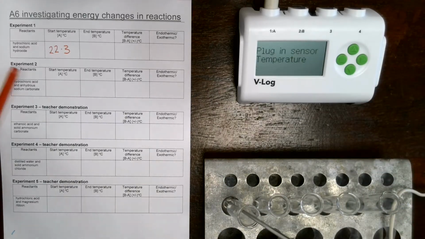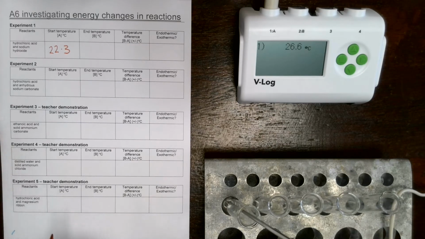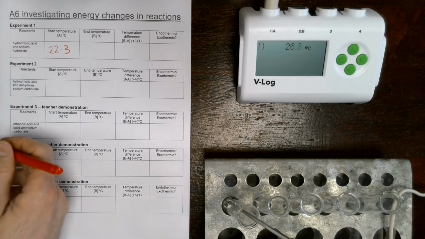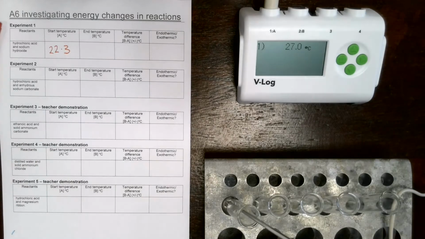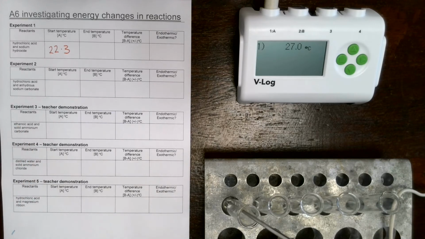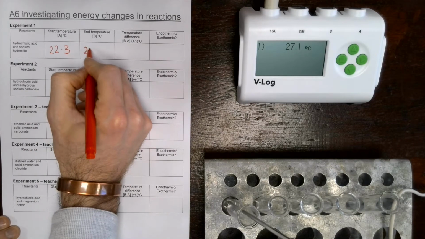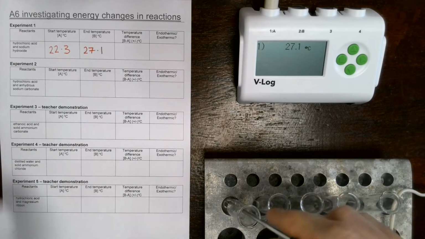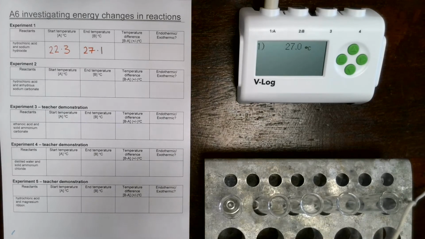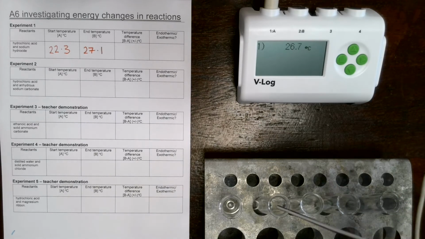Let's turn that back on. And let's record down the end temperature, which is now 26. So we've got an increase. Hopefully you've figured out what kind of reaction is going on here. And we'll leave it for another second and take our reading. So we get 27.1. Okay, reaction number 1 done. Your job is to calculate the temperature difference and decide if it's endothermic or exothermic.